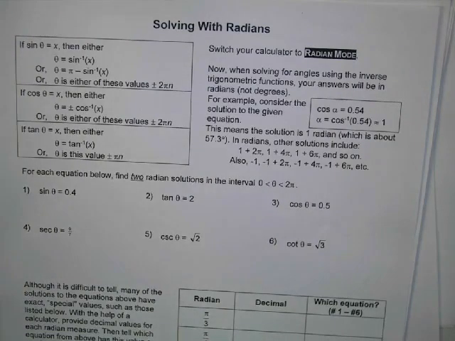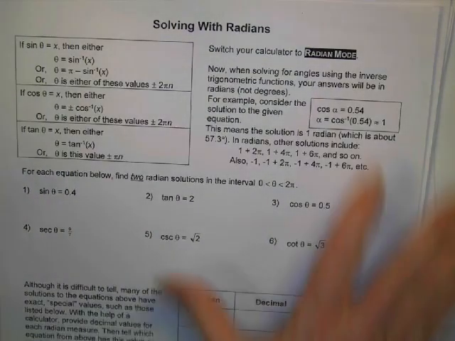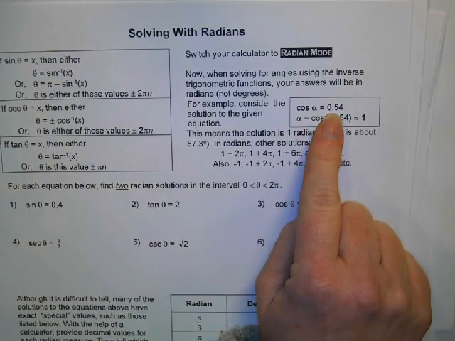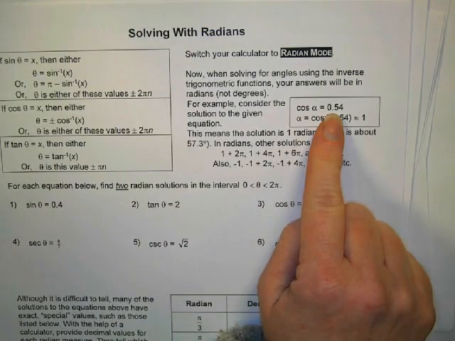So you saw on your quiz, if you're looking for angles, remember your calculator only knows how to give you one angle. It doesn't know what quadrant you're in. It doesn't know what your triangle looks like. You're the only one that knows that. So you have to follow the rules to find the other angles that are available. How many angles are possible at a certain place? For example, this cosine of alpha is 0.54. How many angles possibly have cosine of 0.54?